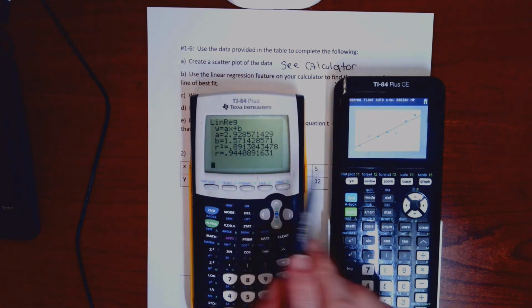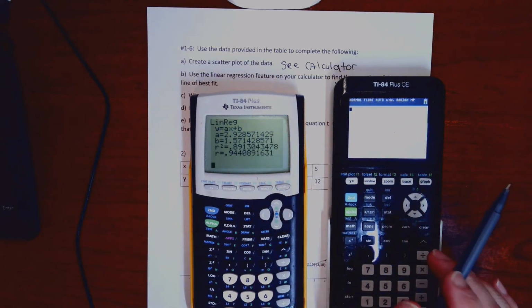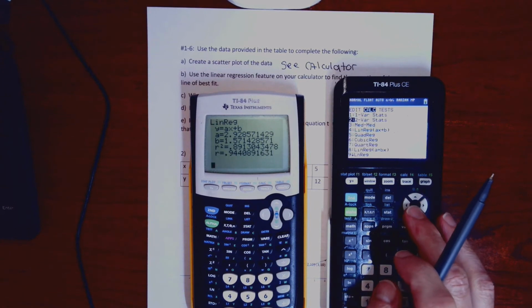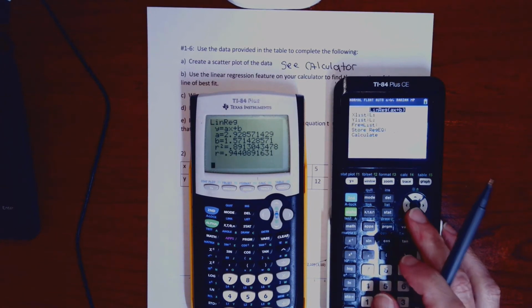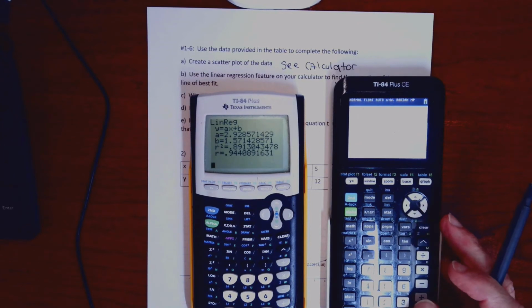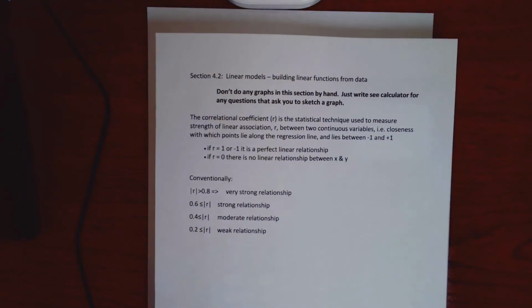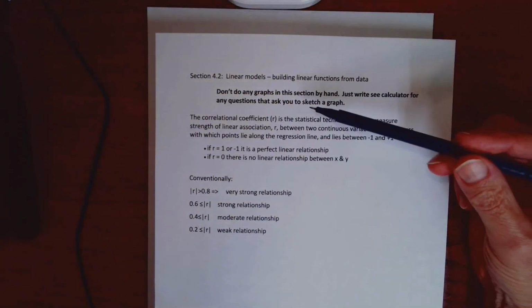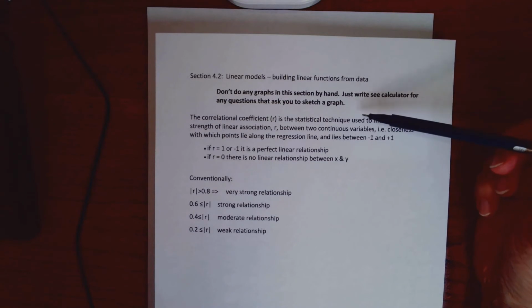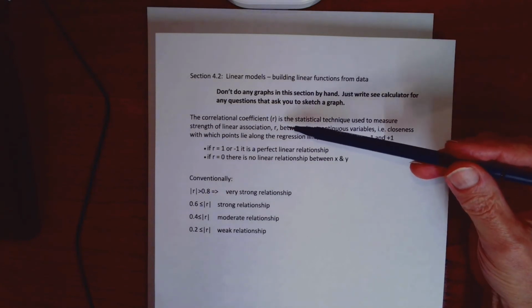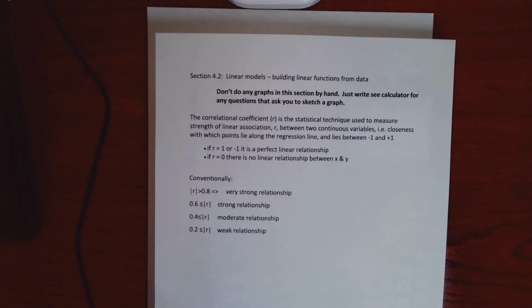And this is where the R comes in on my calculator. The R tells me how well the line fits the data. R is called a correlation coefficient, a statistical technique used to measure the strength of the linear association between list 1 and list 2 for us. The R can be positive if the slope of the line is positive, and negative if the slope of the line is negative.